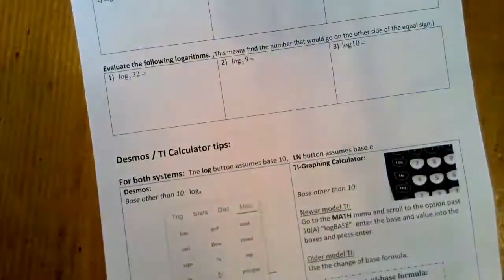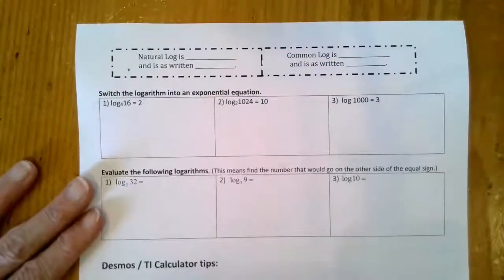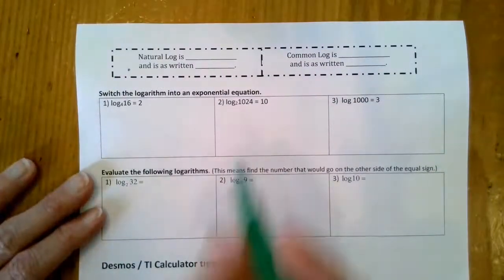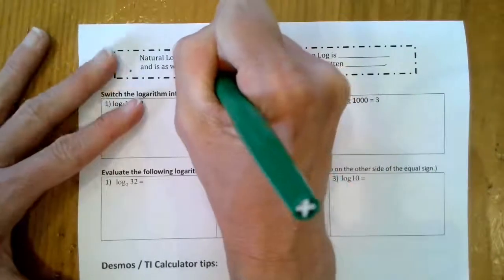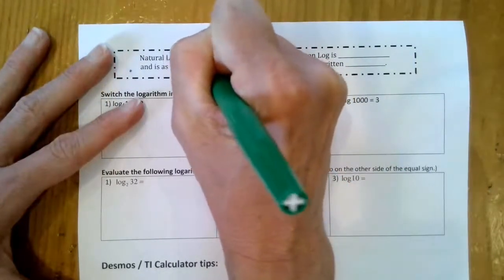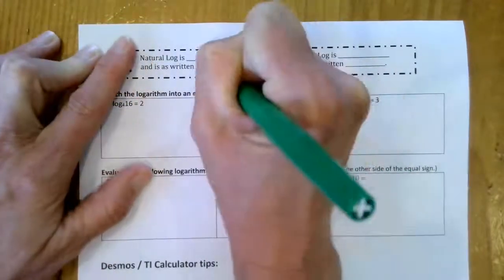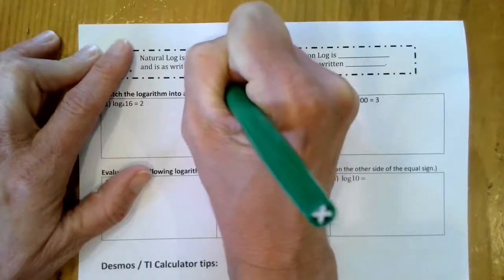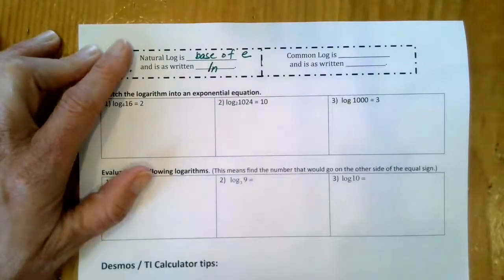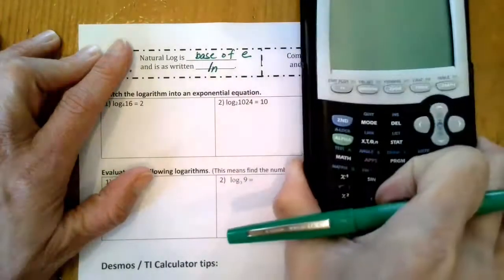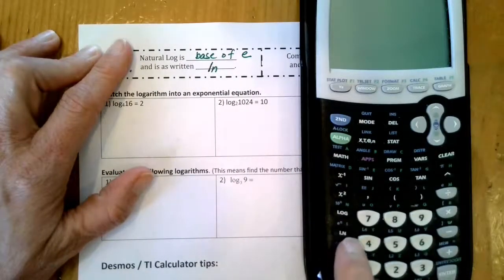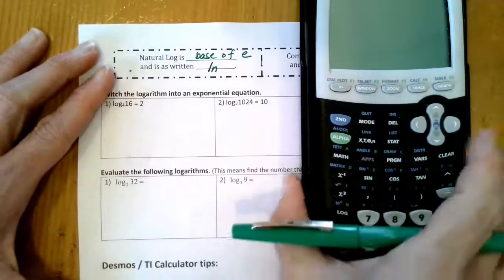All right, so we have 2 kinds of logs. Our natural log has a base of e and is written as ln. So ln is your natural log. You know where that is. It's on the calculator, and you've seen that button there, and you've wondered, what is that button for? That's your natural log.